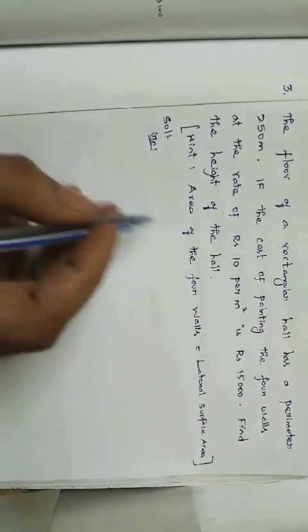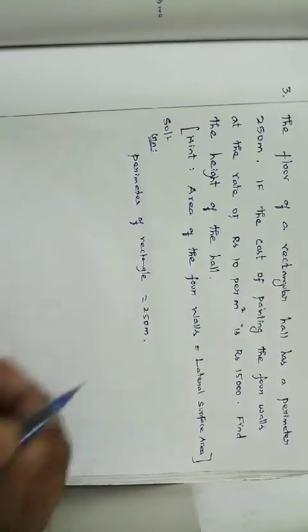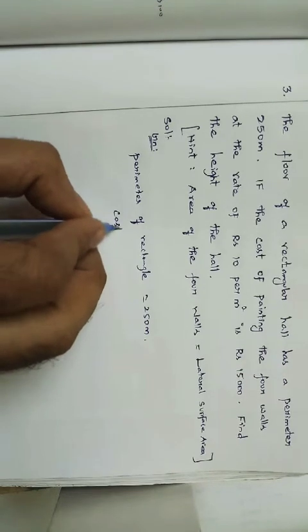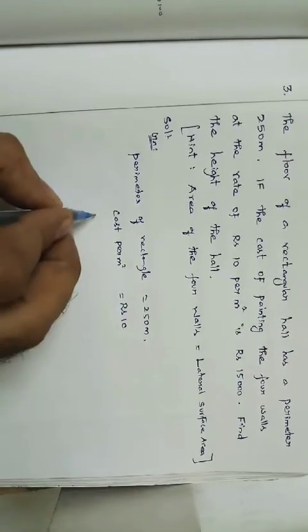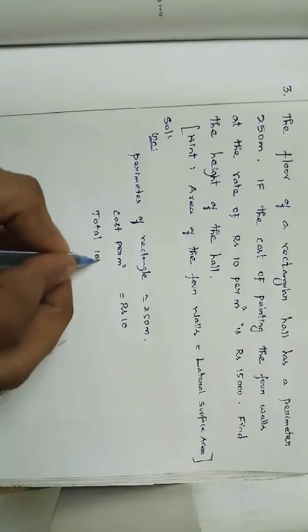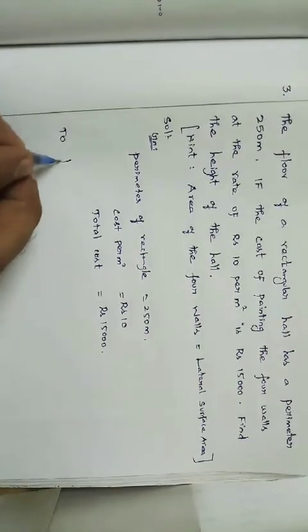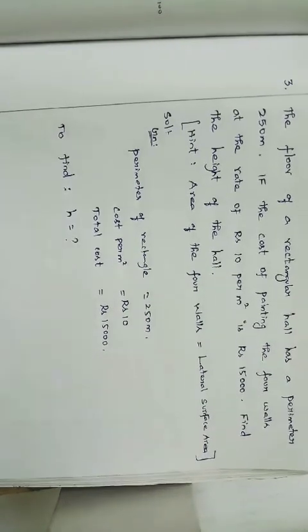So what things are we having in the given? Perimeter of rectangle is equal to 250 meter. And cost of painting per meter square, directly I am writing each cost. Cost per meter square is equal to rupees 10. And the total cost is equal to rupees 15,000. Now what do we want to find? To find the height of the hall. H we want to find. So how can we find?